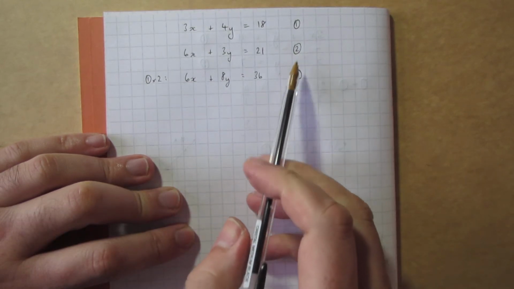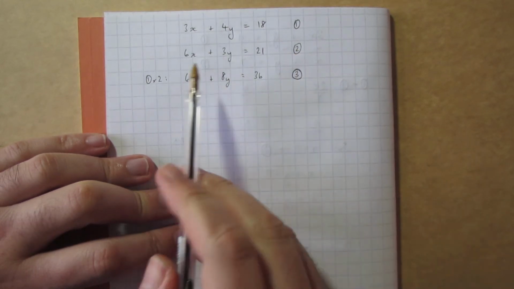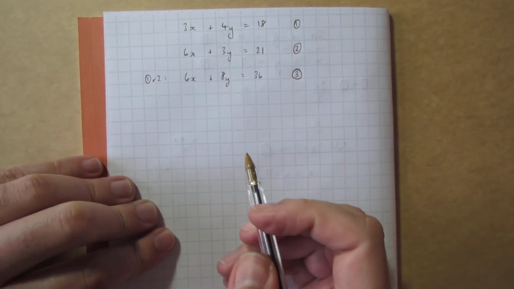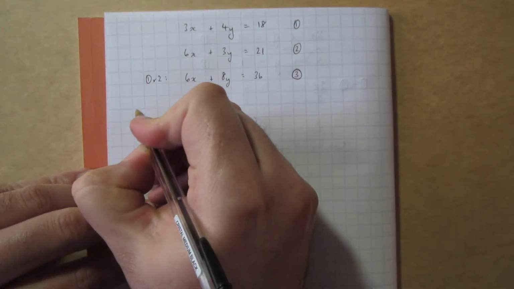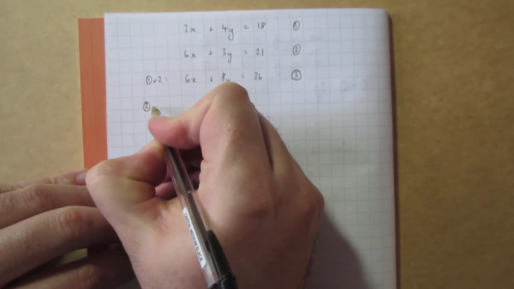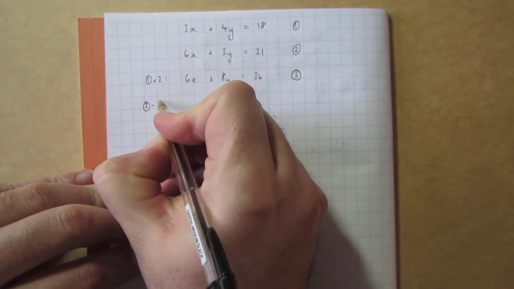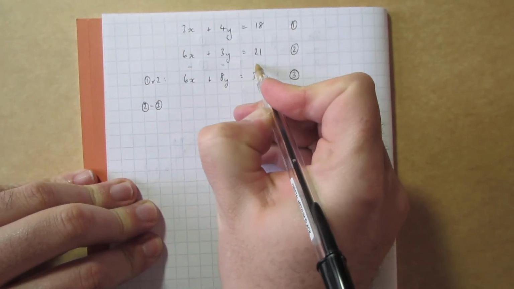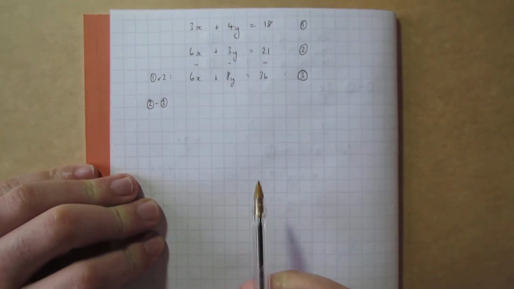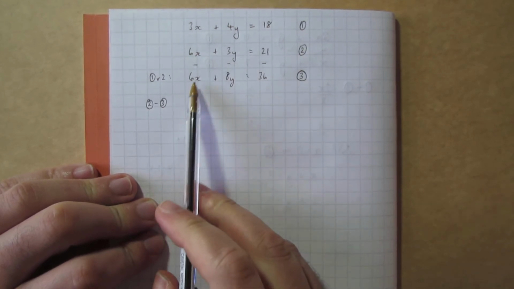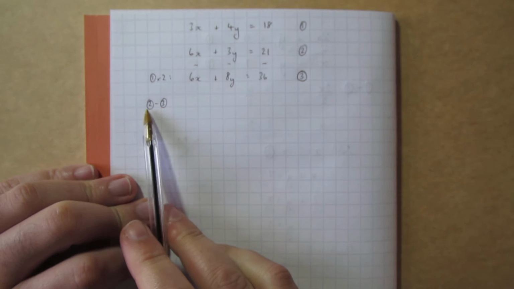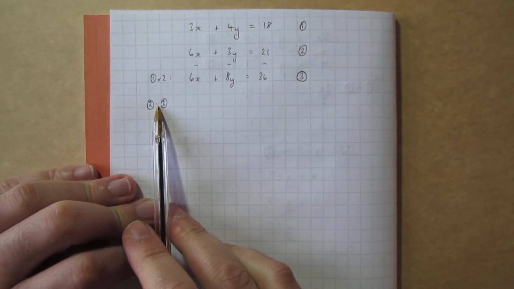Now, this is still based upon equation 1, but it seems sensible to give it a new label. Now, equation 2 and equation 3 should be able to work. So let's see what we can do with these. Equation 2, take away equation 3. Let's see what happens. 6x take away 6x, the x's disappear, everything's good, we like this subtraction.